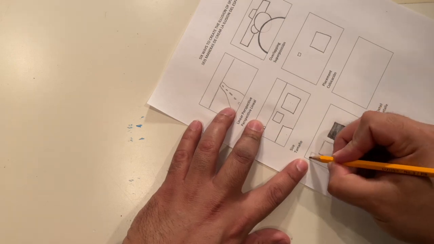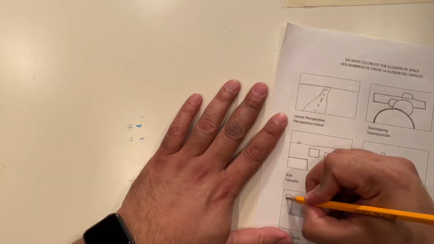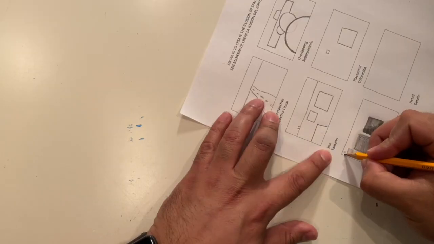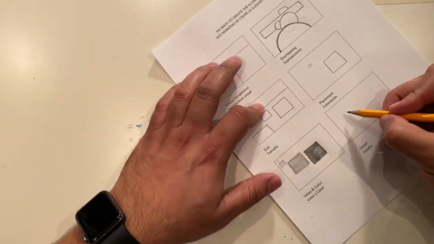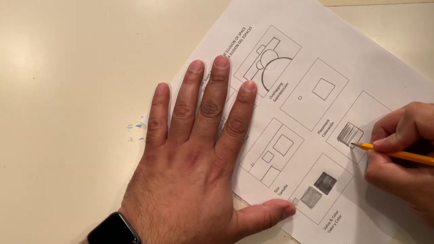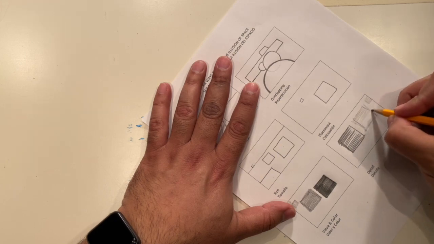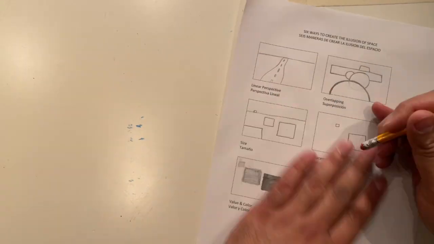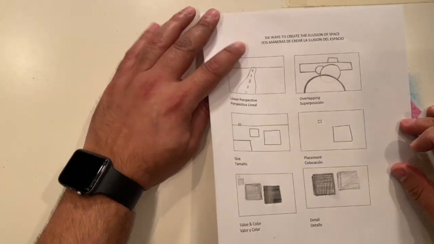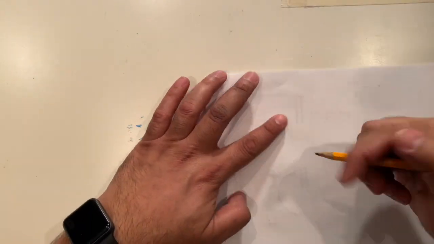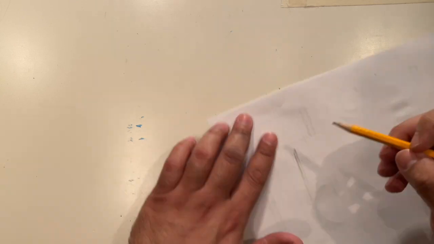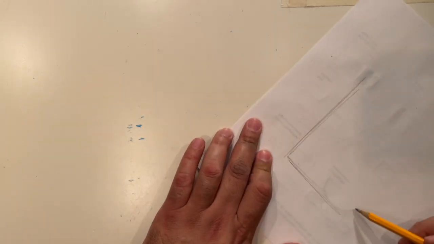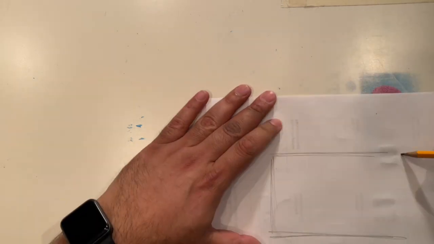In value and color, things that are darker are closer, things that are lighter are further away. In detail, the things that have the most detail will be closer to us, and as they go far away, they will lose detail. Now what we do next is turn our paper around and create a rectangle. Now that we've practiced our 6 techniques, we can start practicing in the back.